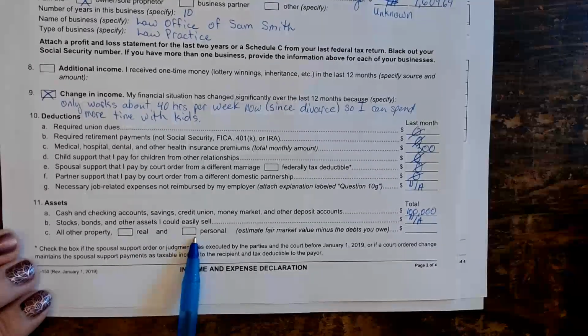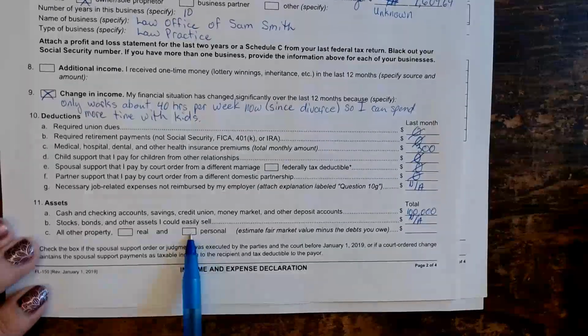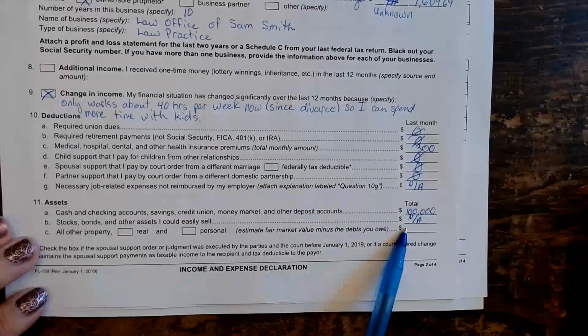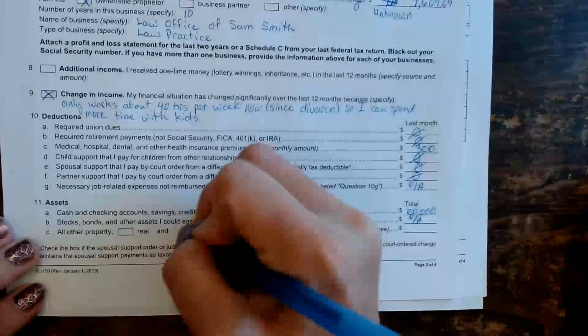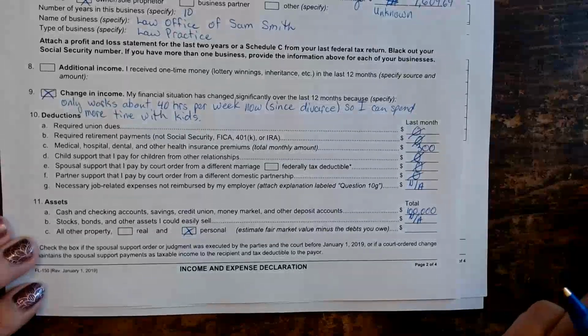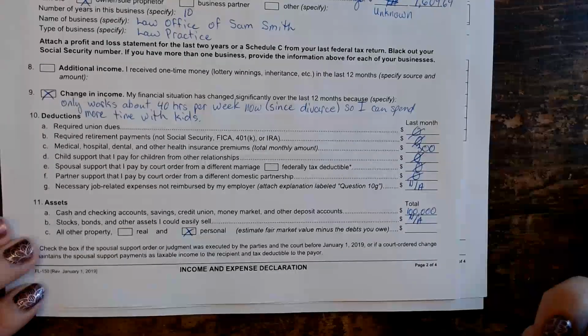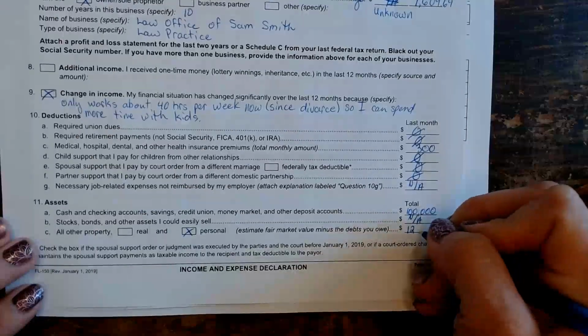Oh, except this also includes cars. So I do have a number of friends in car hobbies. They've got old cars, and they usually own them outright. I would expect to see a decent size number here for people who own a lot of cars that are paid off. Let's say that Sam has a Model T that's worth 10 grand, and then he's got about $2,000 worth of personal property, clothes, furniture, whatever.